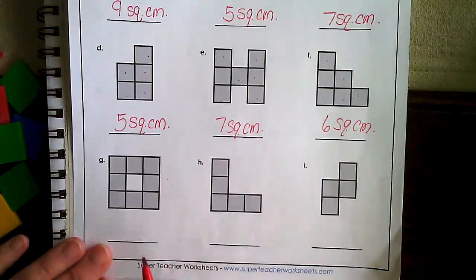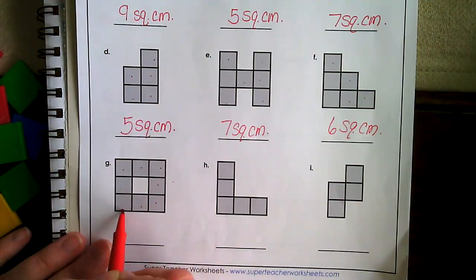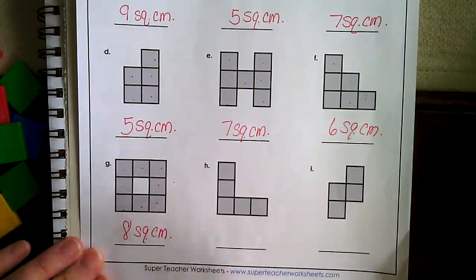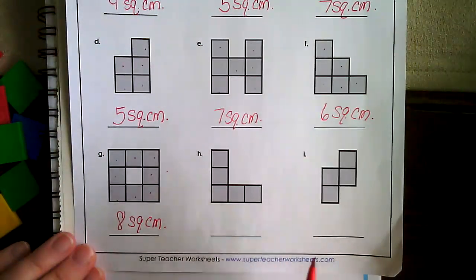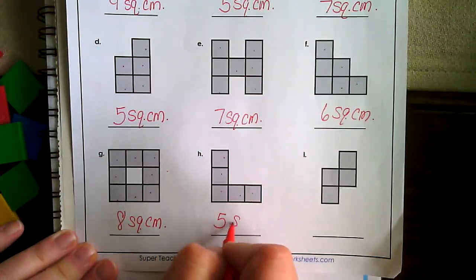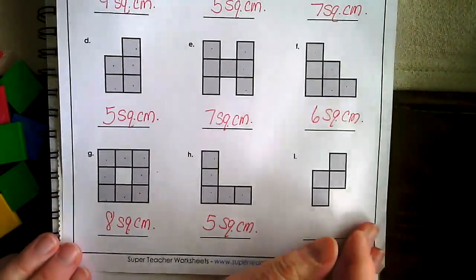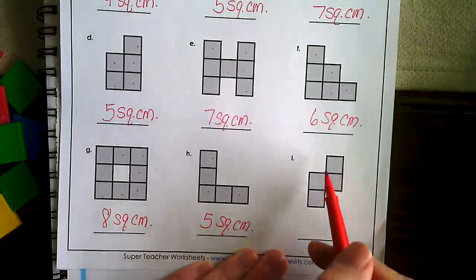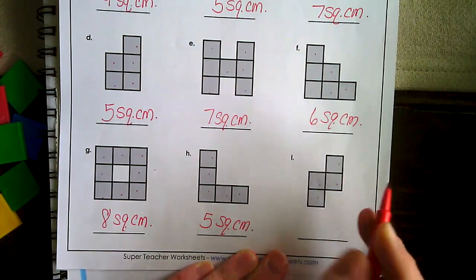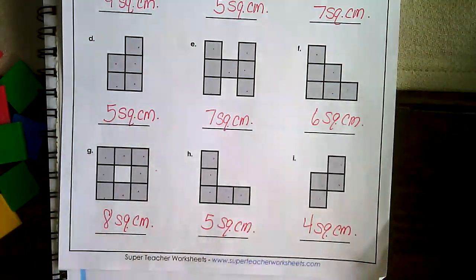Okay, let's look at G. 1, 2, 3, 4, 5, 6, 7, 8. 8 square centimeters. H. 1, 2, 3, 4, 5. 5 square centimeters. And the last one, measuring the space within this boundary here. 1, 2, 3, 4. 4 square centimeters.